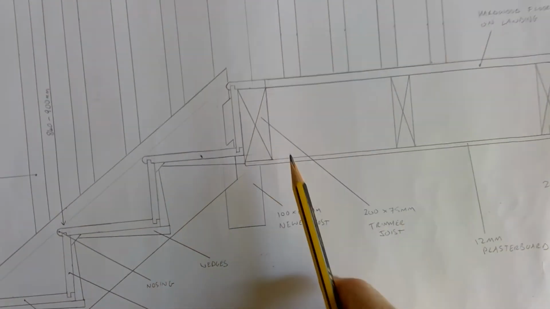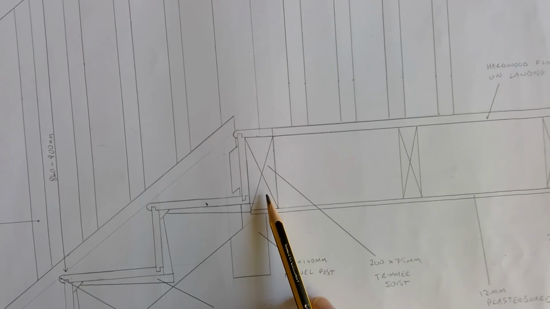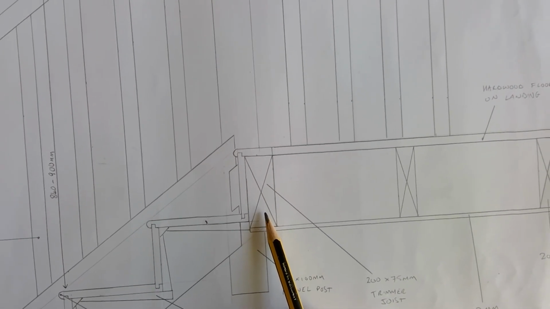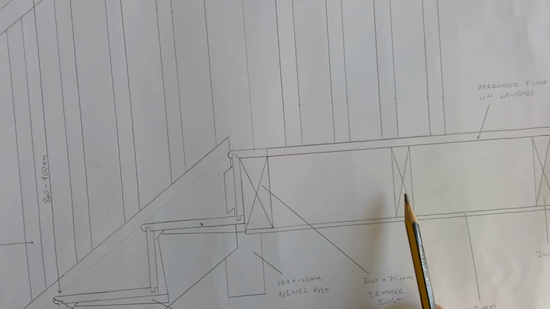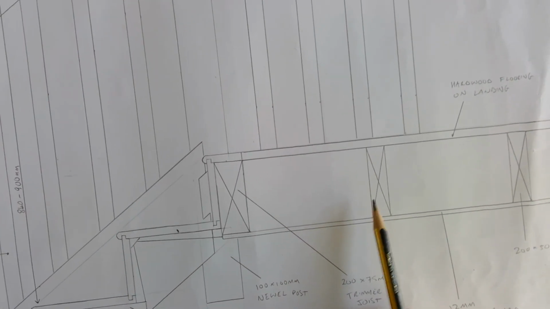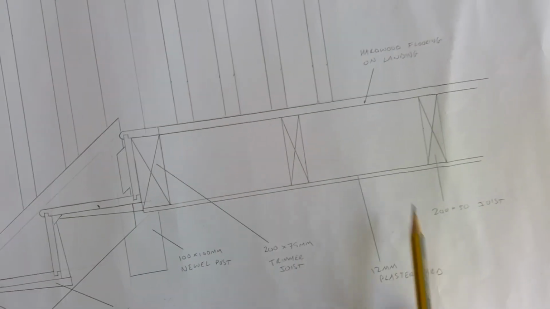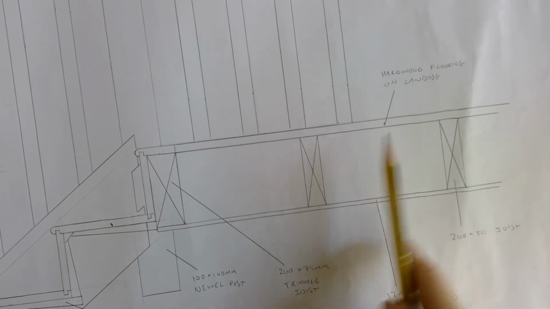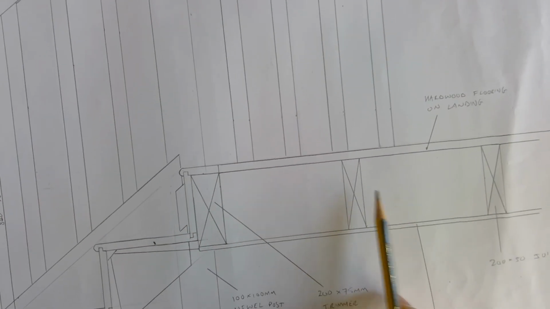I actually, one thing I forgot to mention, this joist, the first joist is generally bigger. It's called a trimmer joist. That's a bigger one that must go into place there just for extra strength, and then you can go on to your 200 by 50. That's 200 by 75, it's thicker. That's 200 by 50, and they're 400 millimeters apart, 400 millimeter centers. Plasterboard is there, hardwood flooring. I have left out the bridging between those, draw it in if you have time.